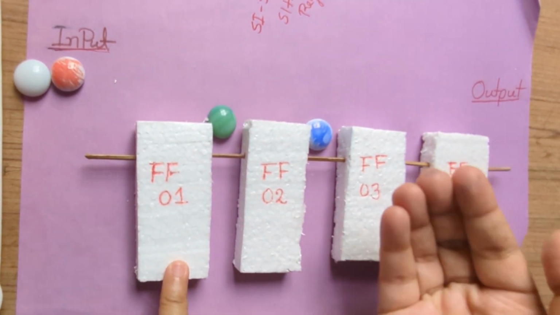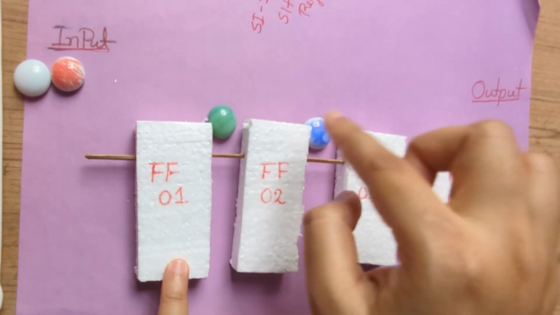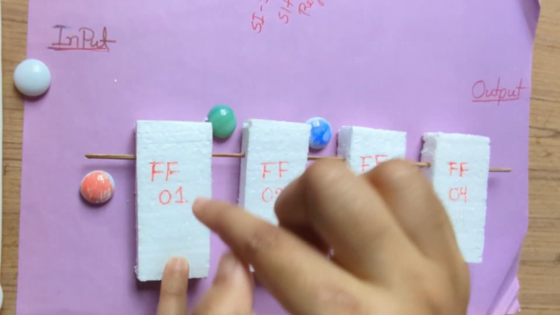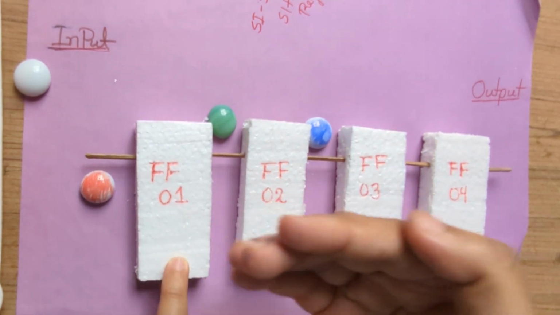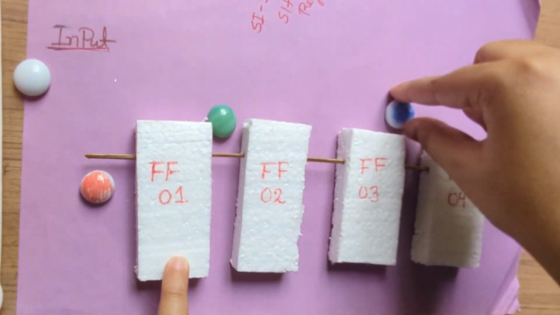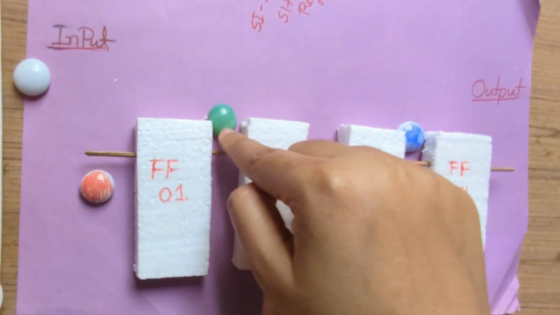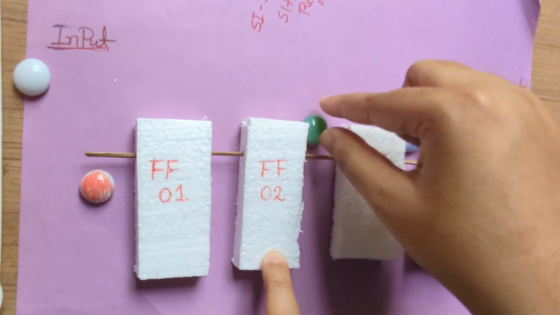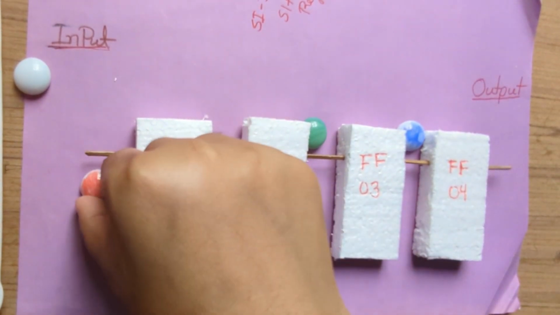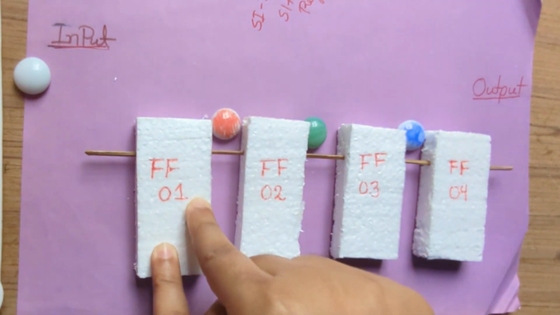And when we give another clock pulse, this will act as input for our third flip-flop, this will act as input for our second flip-flop, and this will act as input for our first flip-flop. So how will it proceed? It will act as input for the third flip-flop, and it will transfer through the output of the third flip-flop. Then for the second flip-flop, this is the input, then it will pass this bit as the output of the second flip-flop, and the first flip-flop will take this as input and give the output of the first flip-flop.